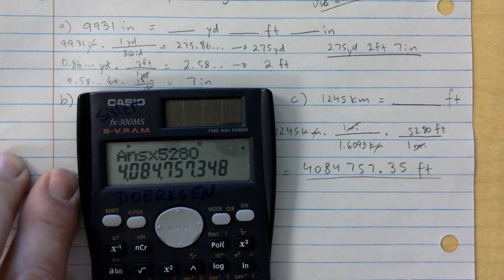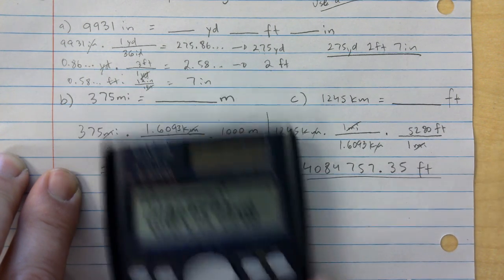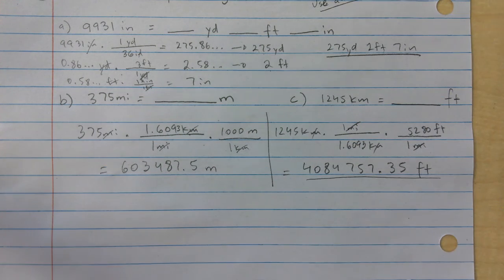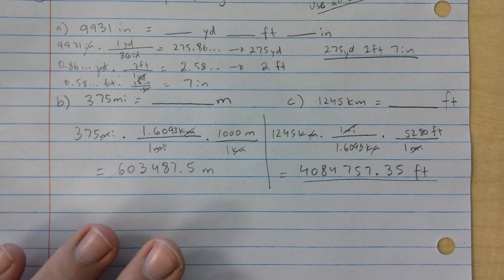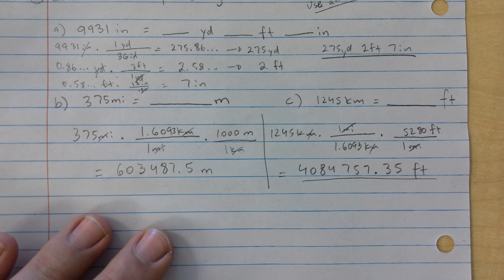That's all we need. Is that right? I'm just going to double check. Yeah, we're good. Okay, so that's that. Just a little bit of conversion before we go.